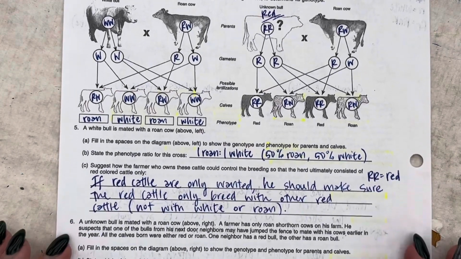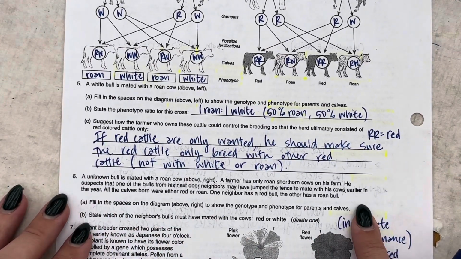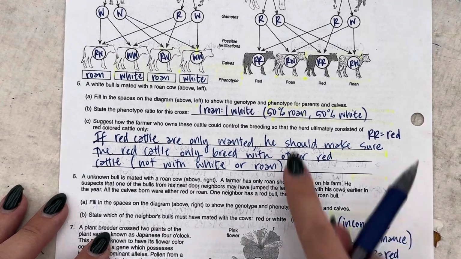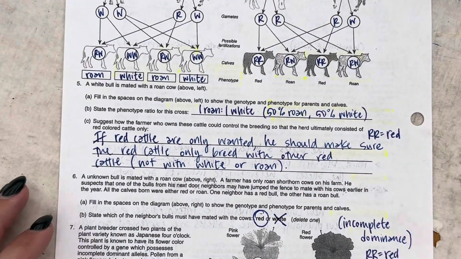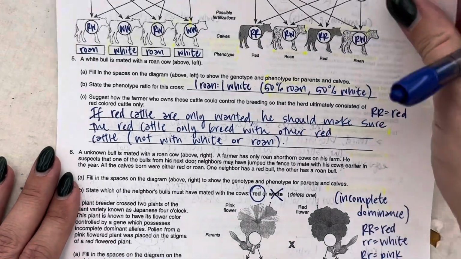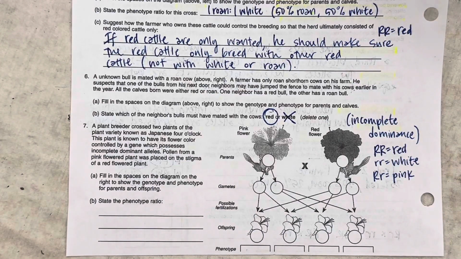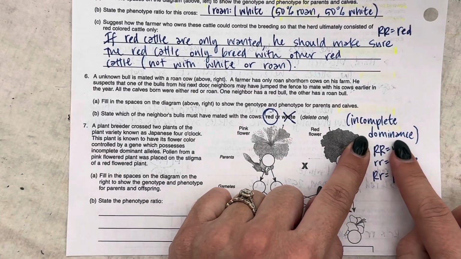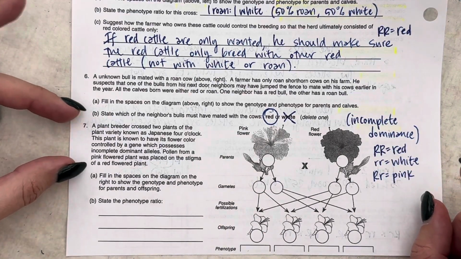So let's take a look at 6, read the prompt. We filled out the diagram. And we concluded that that unknown bull must have been a red one, not a white one. Okay. Great job. Let's switch gears to blending of traits where we have incomplete dominance. Go ahead and read your blurb about the plant breeder here.